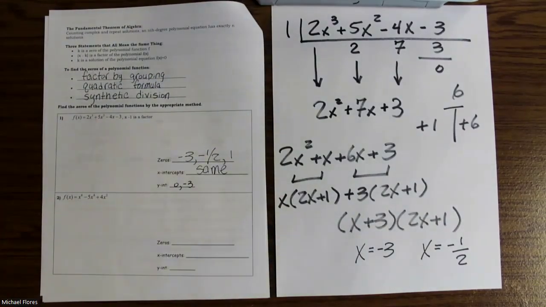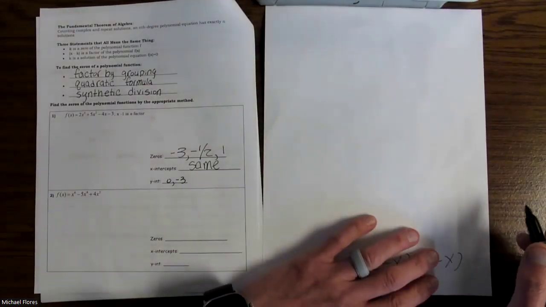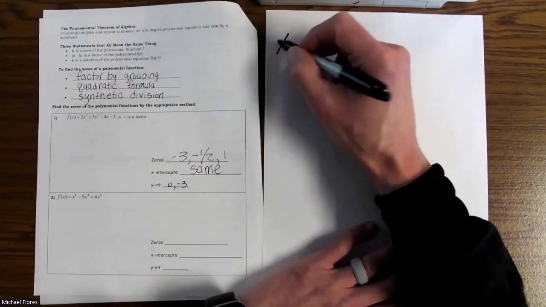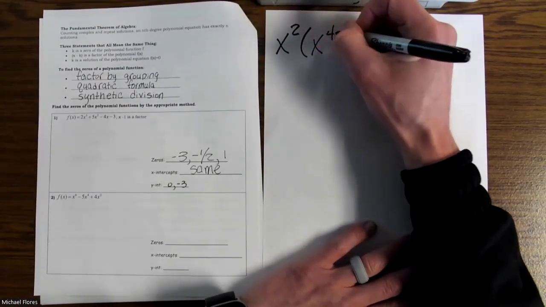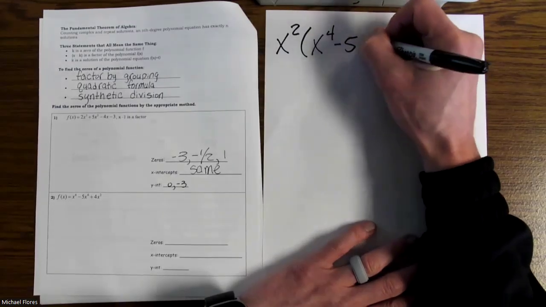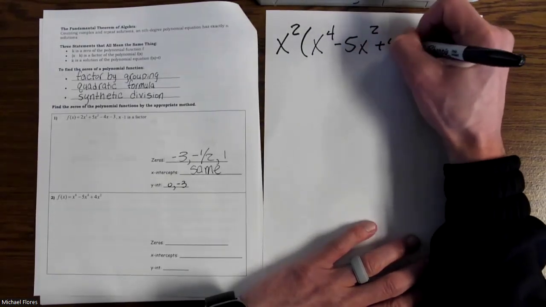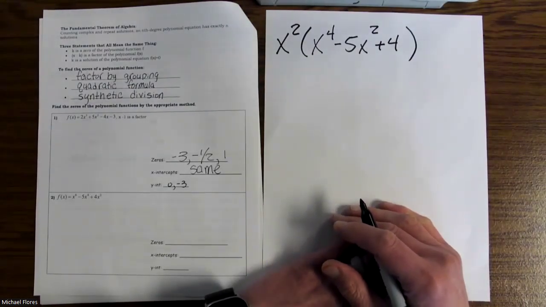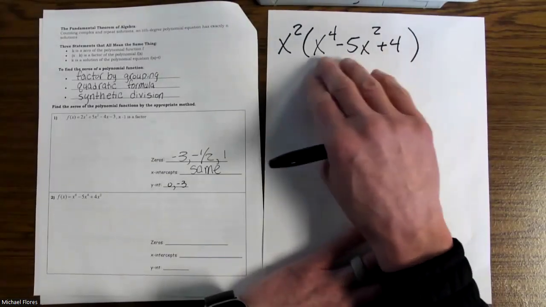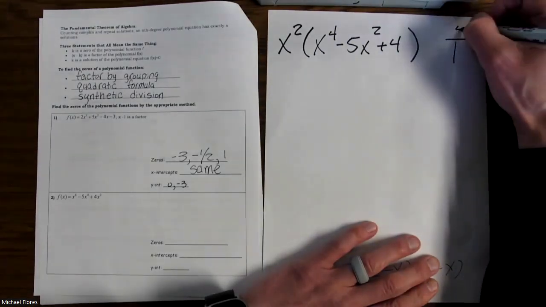Example 2. Those of you that need to read fast, pay attention. Looking at example 2, we can start by factoring out an x squared. Leaving us with that. If you take away x squared from all of them, essentially dividing the problem by x squared, that's what we're left with. Now we have a trinomial inside the parentheses.